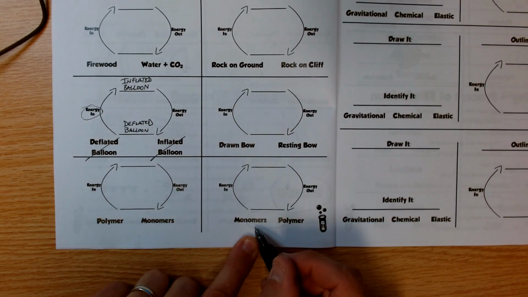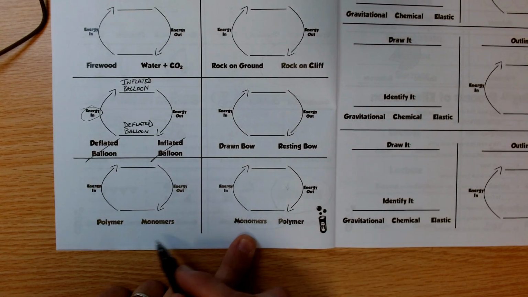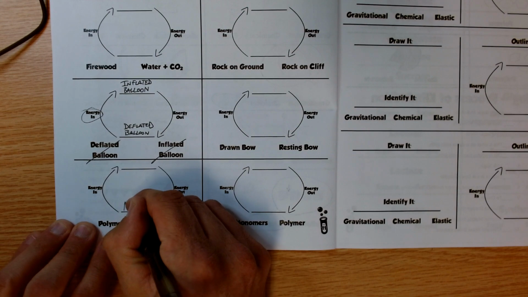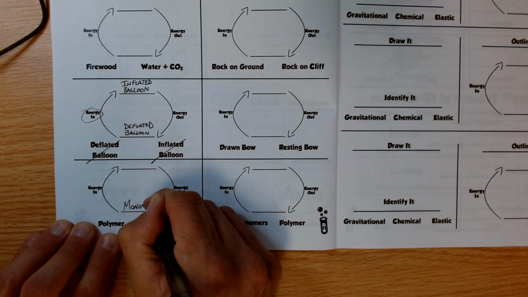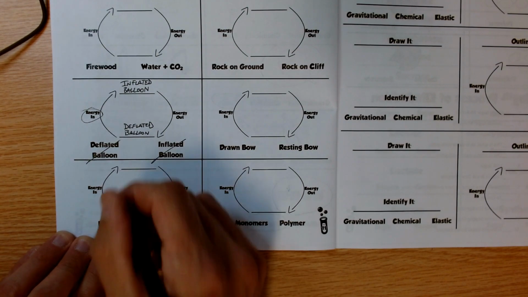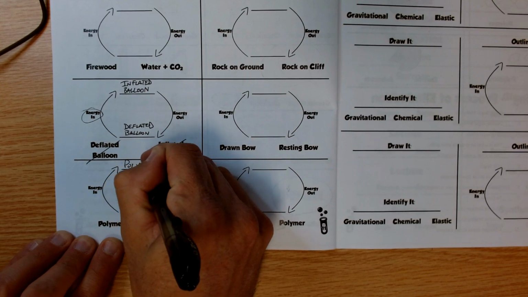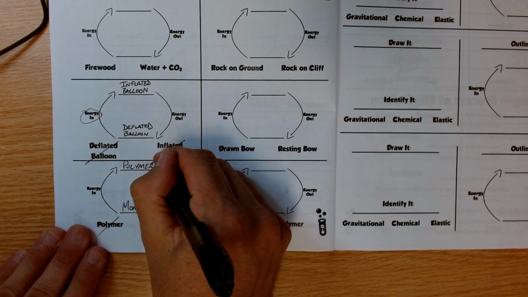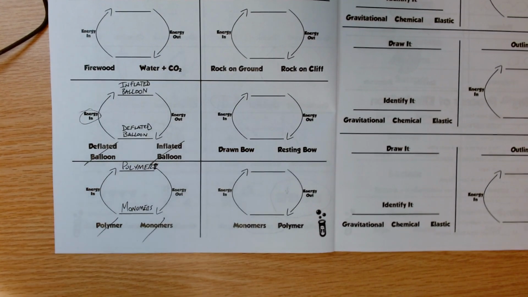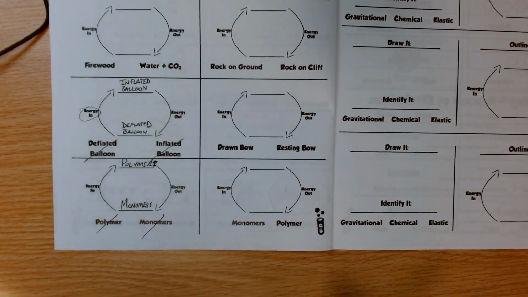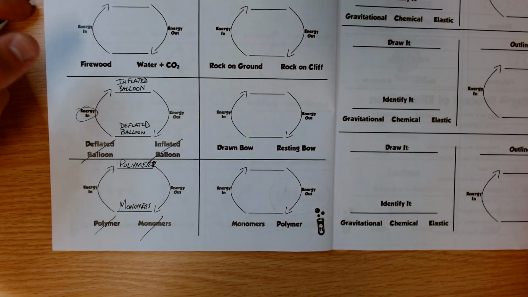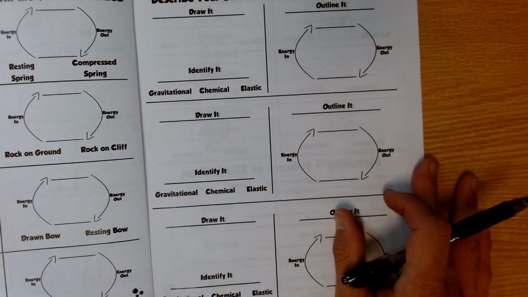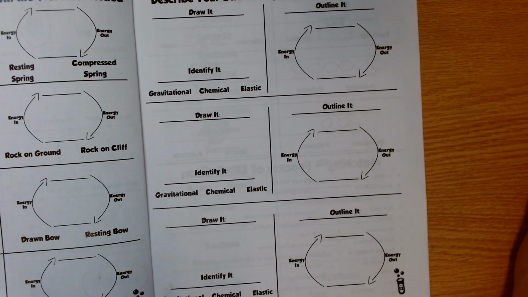Okay, here's monomers in a polymer. I just put it on there twice just to make you really do it well. Okay, so monomers, the big picture, the lesson that you are really trying to learn today is that monomers are the low energy state, polymers are the high energy state. Actually, just be one polymer for every group of monomers. Okay, so that's what you do here.